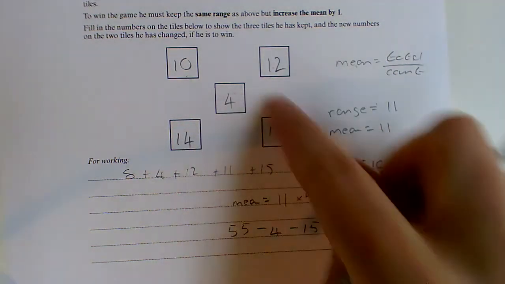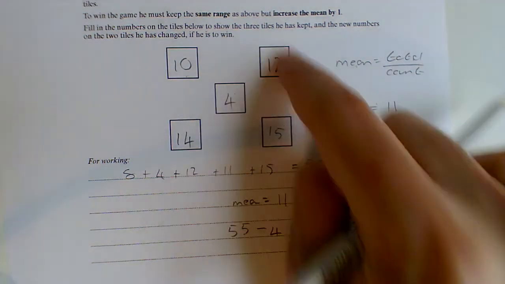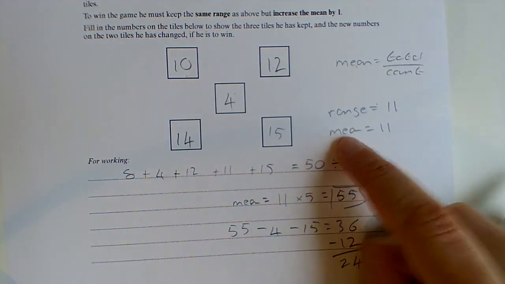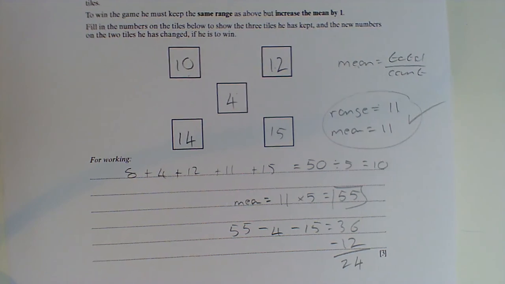Okay, so if you've got a different combination there, you can check it to see if you've got it right by just figuring out the range of your numbers. It should be 11. Figuring out the mean of your numbers, it should be 11. And if they're both that, then you've got it right. Okay, well done.